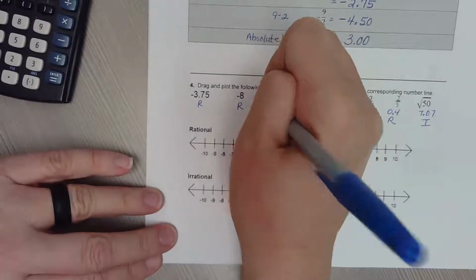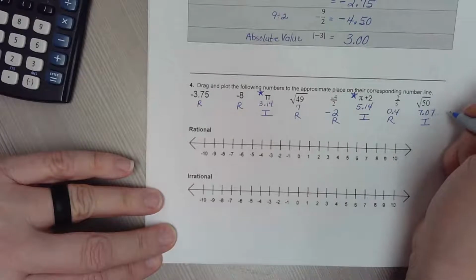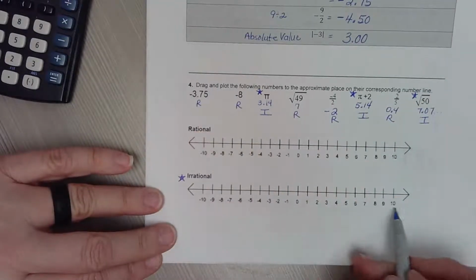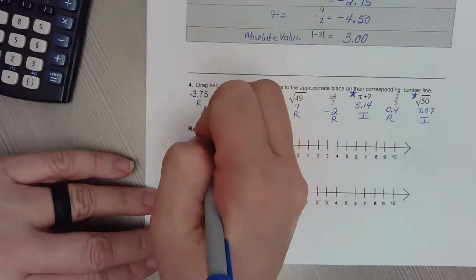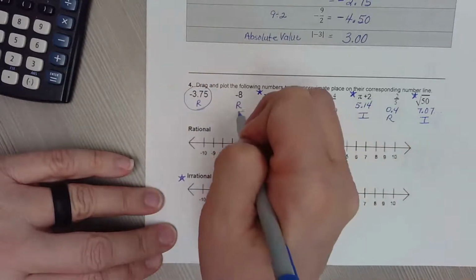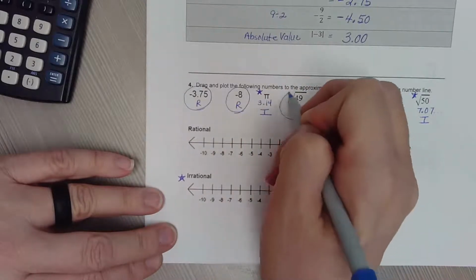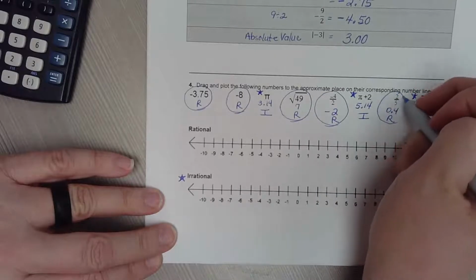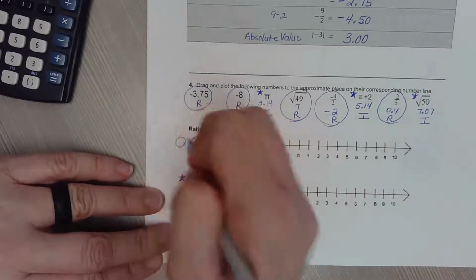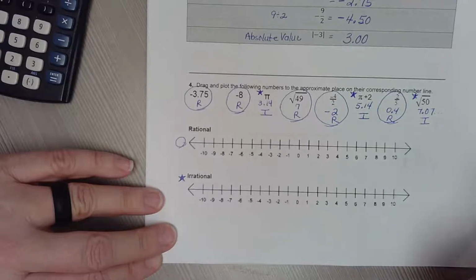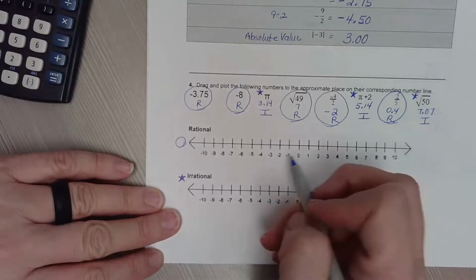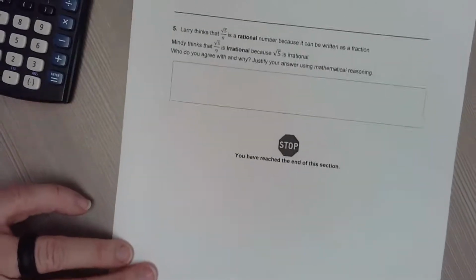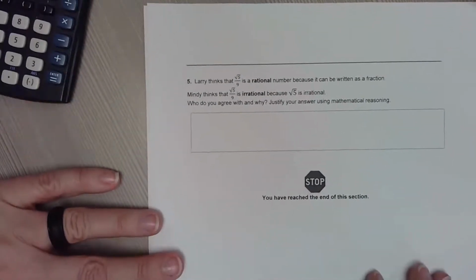So again, pi plus 2 and the square root of 50, those are the three numbers that are going to go down here on this line. And then negative 3.75, negative 8, the square root of 49, negative 4 over 2, and 2/5 are going to go on this line. Okay, so pay attention to where you are putting them. Again, on Performance Matters, it has a spot for you to drag it to. All right, then the last question is question number 5.